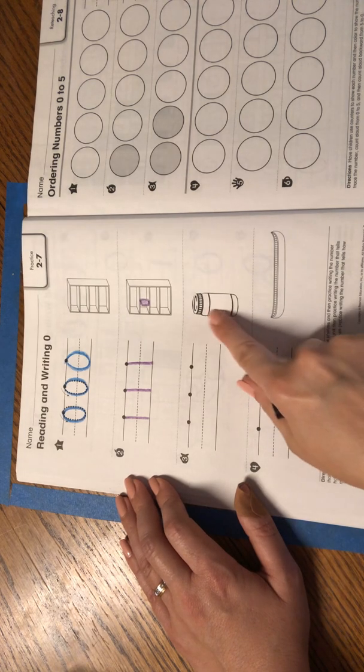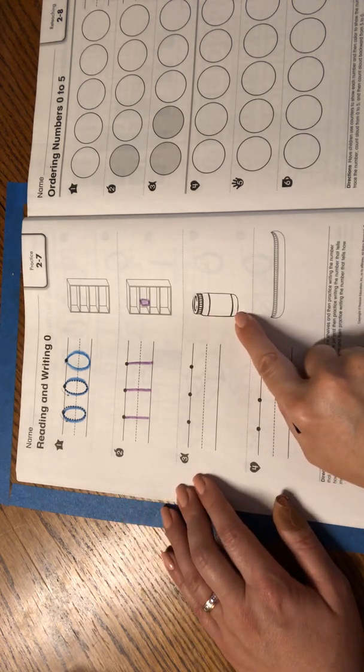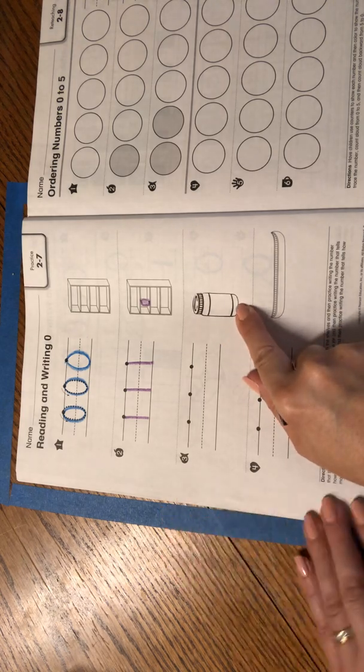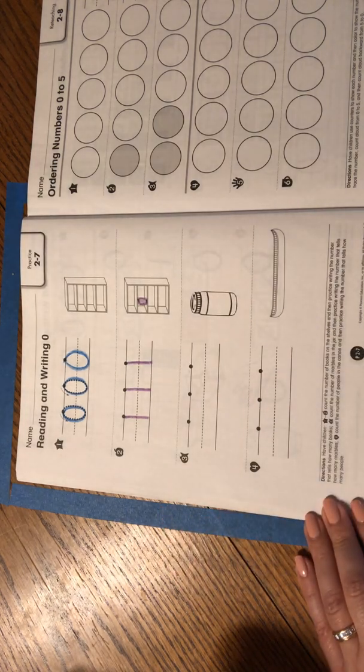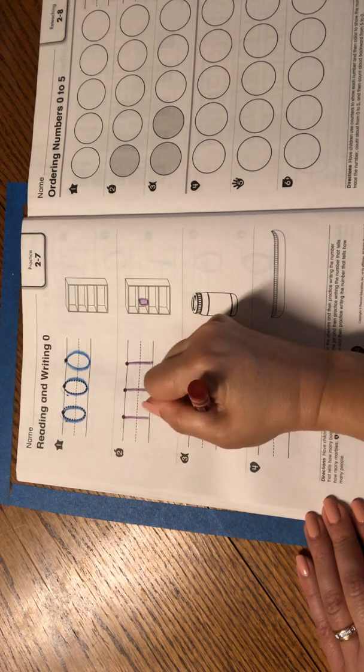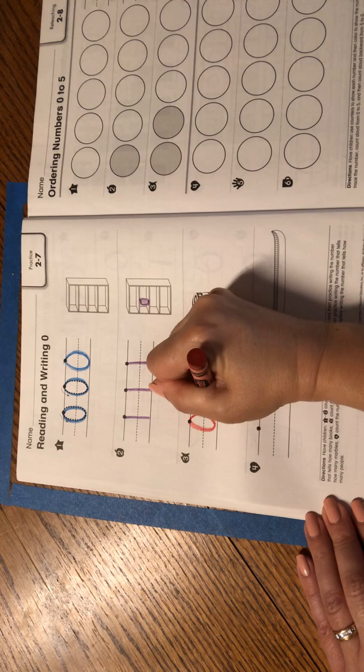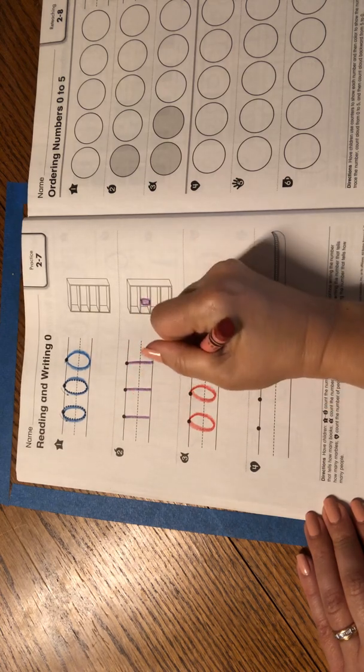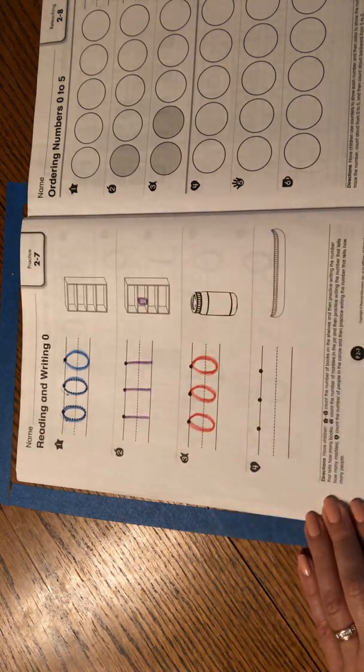Let's see. Look at this jar right here for number 3. Are there any marbles inside of the jar? No, there are no marbles in the jar. So how will I represent that amount in a number? 0. That's right. 0. Start at the dot. 0, 0. Excellent job, boys and girls.